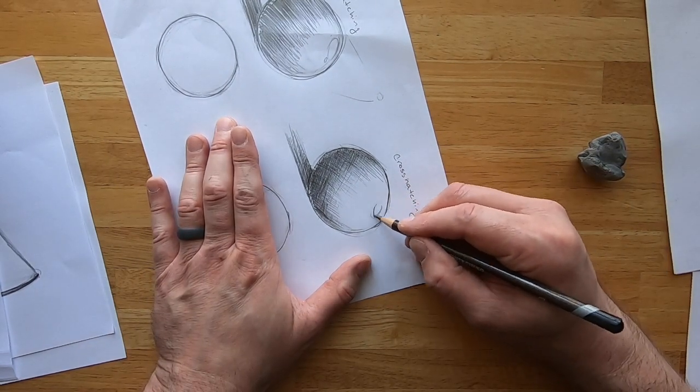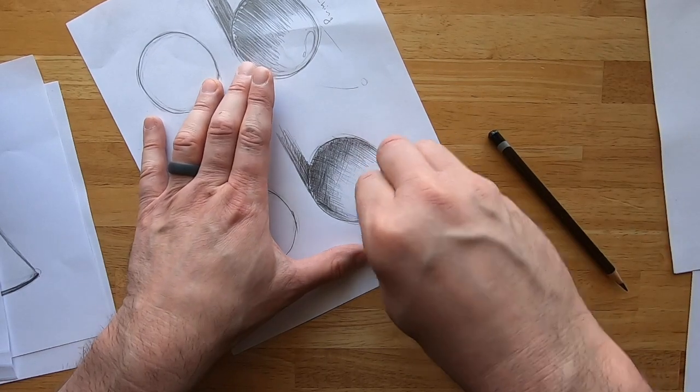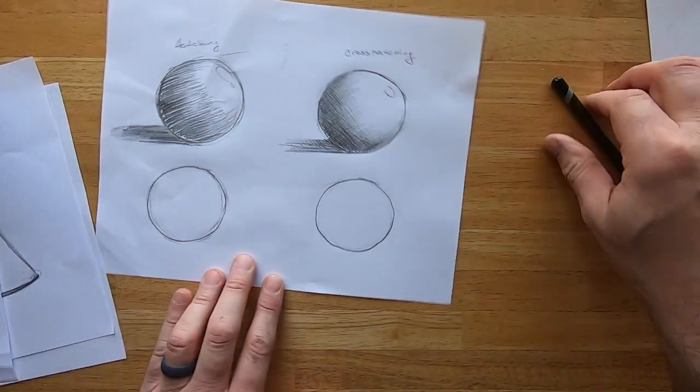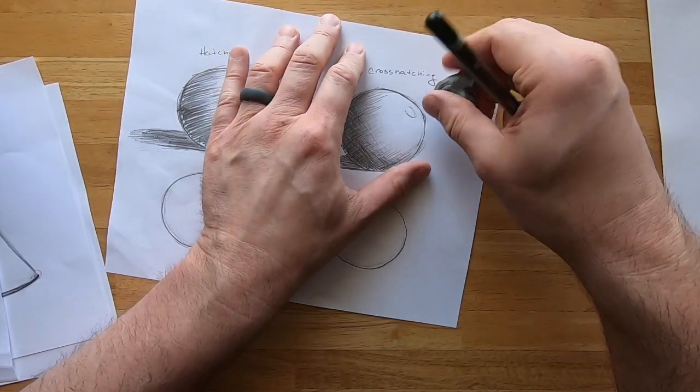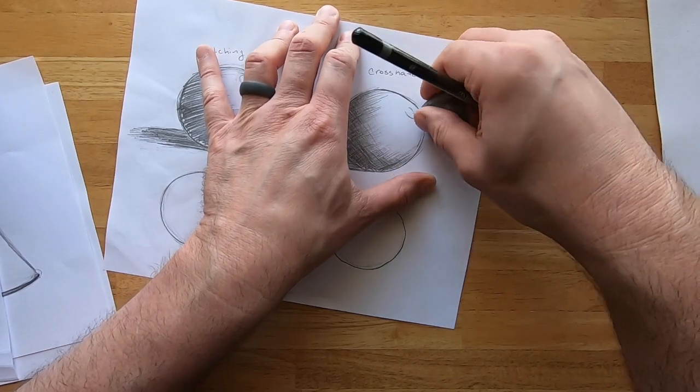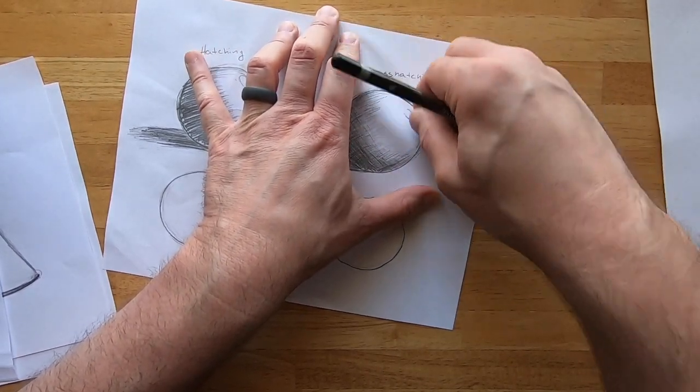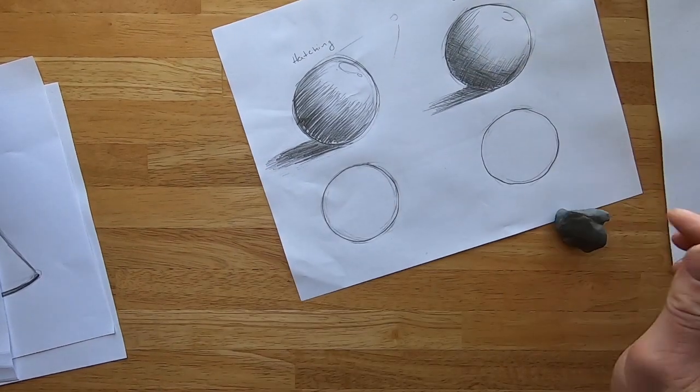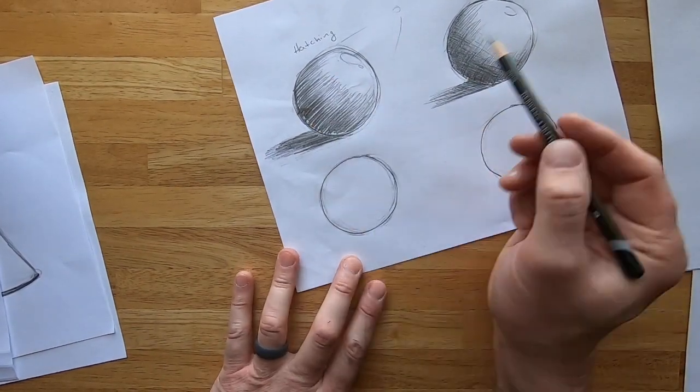I'm not going to complete the highlight on it. I don't want to. I think it looks better when it's not closed up. That's my personal preference on that one. So that's cross hatching. You can see the difference between hatching and cross hatching.